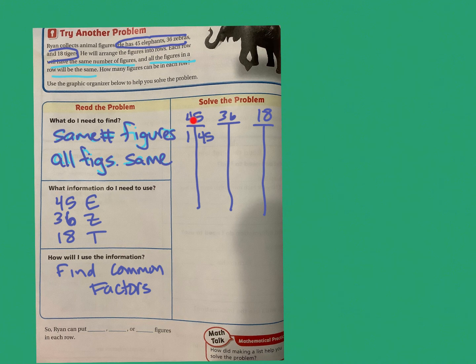3. Will 3 work? Well, let's use that divisibility rule with the 3s. 4 plus 5 is 9, and 3 does divide equally into 9. So 3 will divide equally into 45. I just don't know how many times. So let me go off to the side here and do my division real quick. 3 goes into 4 only one time because 3 times 1 is 3. 4 minus 3 is 1.